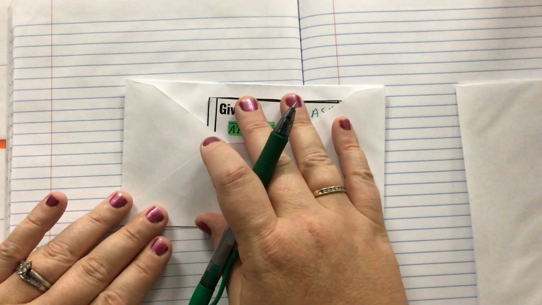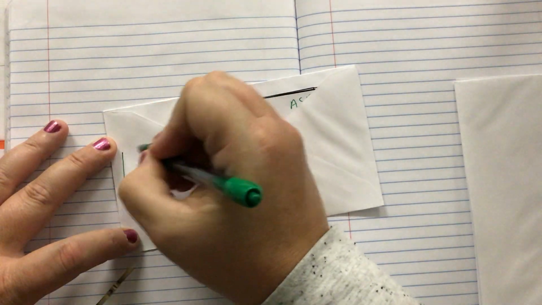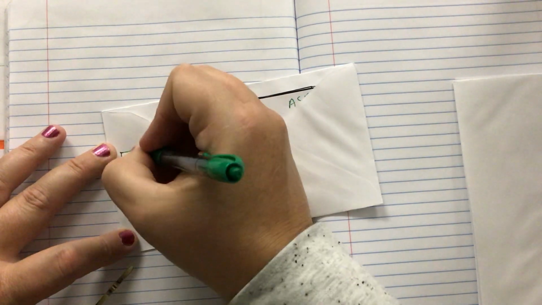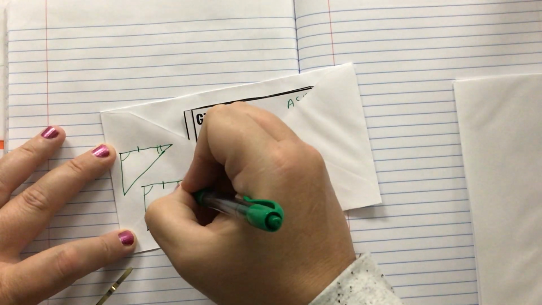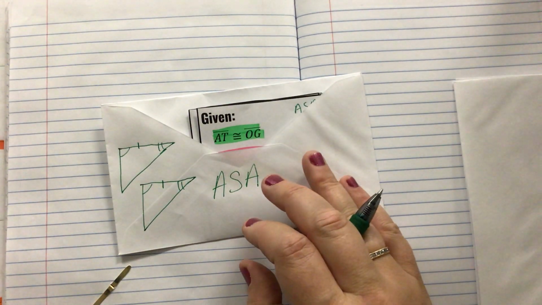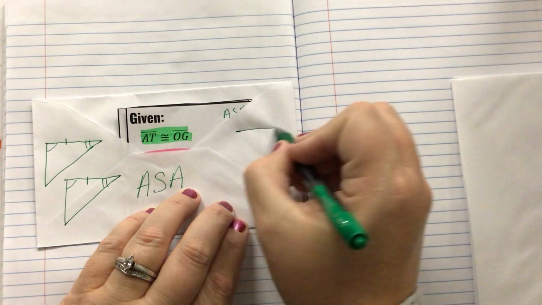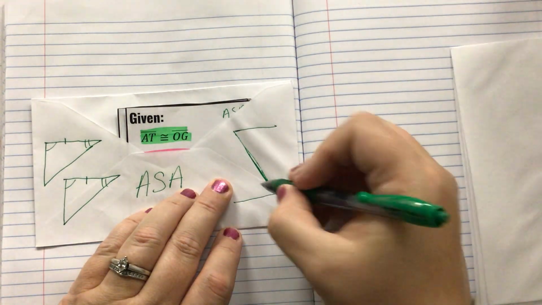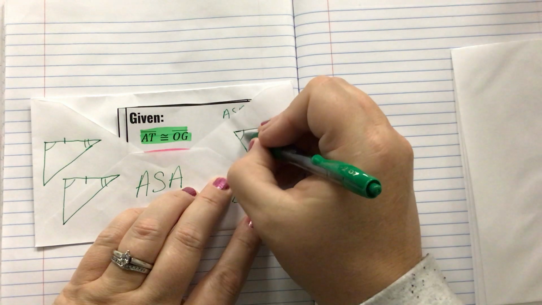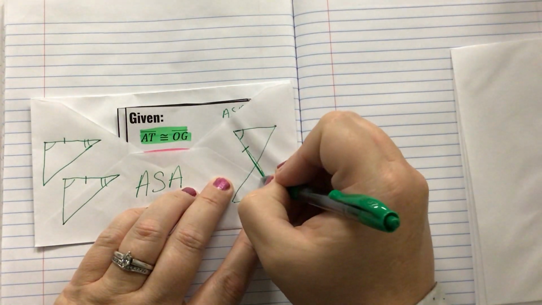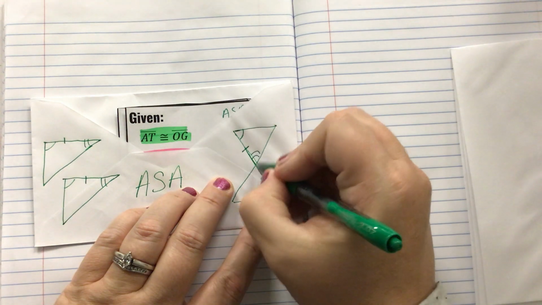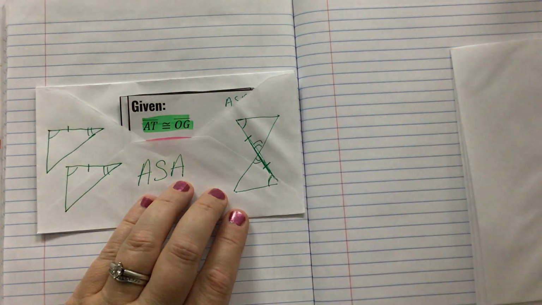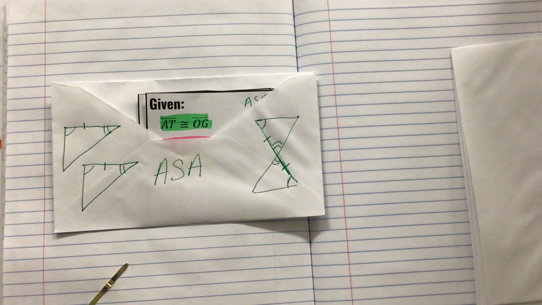Okay, so on the envelope, I'm going to put a picture of what it looks like here. So quick reference. So this one would be like an angle, a side, and another angle. Okay? Now another way it could look is something like this. I'm trying to give you variety. So this would be like angle, side, and then notice that I have vertical angles in my picture. Remember the X? So I can always add vertical angles to my picture. So again, this is what angle, side, angle looks like.